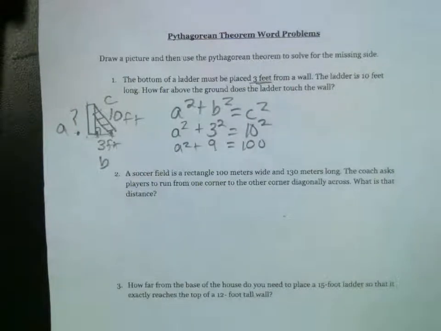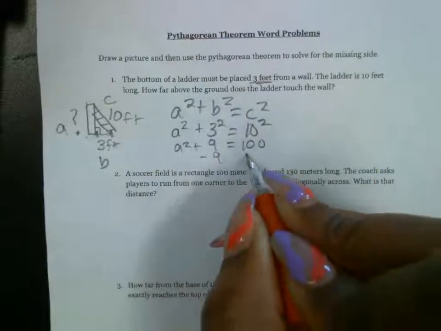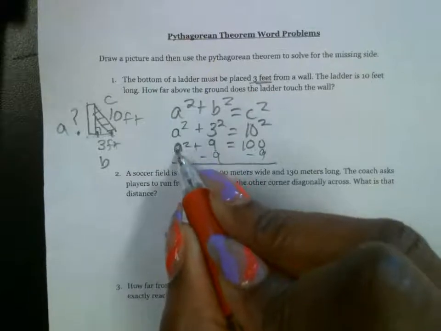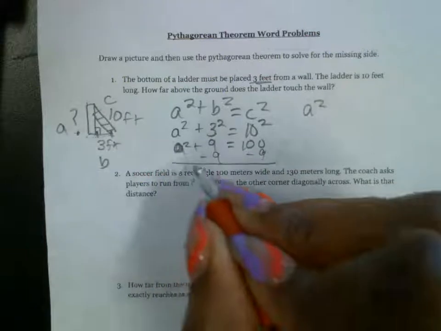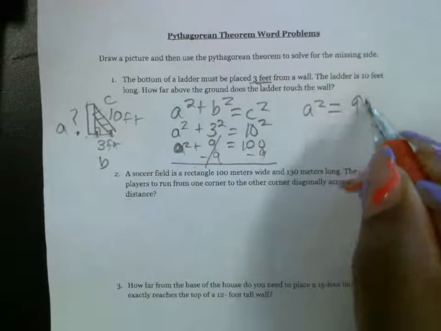Now we want to get A by itself, so we're going to subtract 9 on both sides. This is going to leave me with A squared on this side, and it's equal to 91.